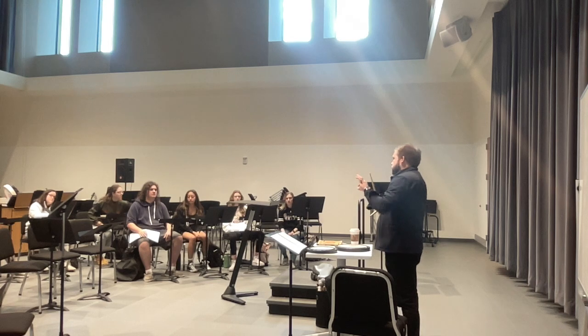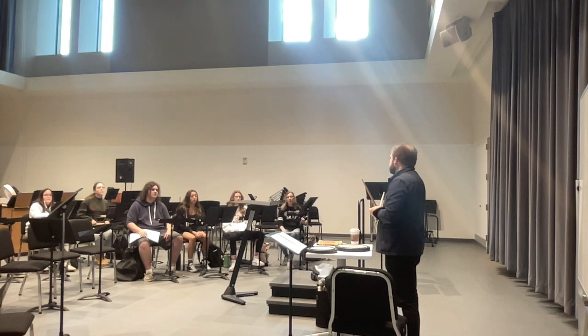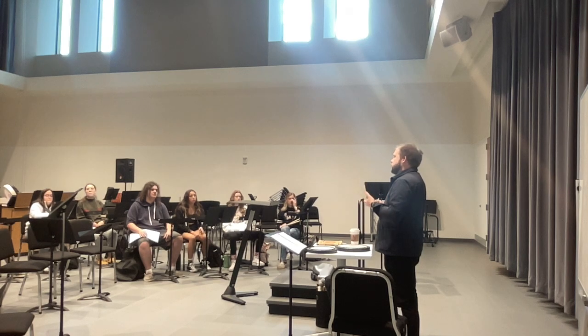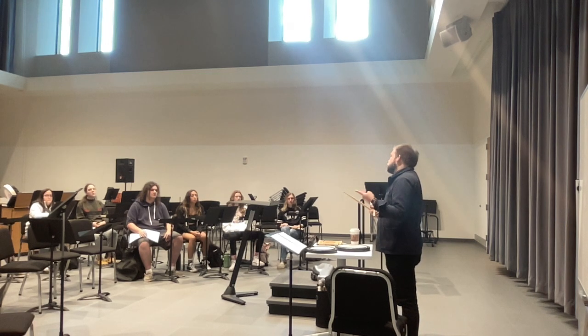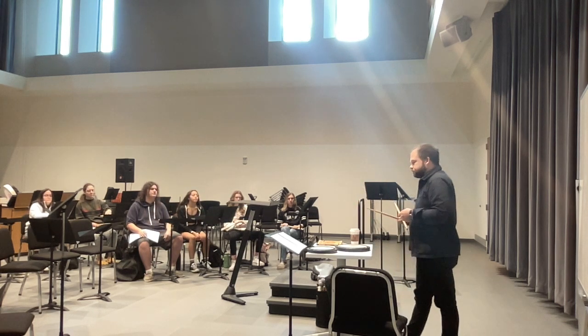I just want to review roll skeletons for like 5 minutes or so. So when I say roll skeleton, what am I talking about? The underlying rhythm that's happening while we're playing a roll, right? So when we play a roll on a snare drum, what are our options for rolls? Buzz roll. Single stroke, which we don't use on the snare drum. And then the one we spent a little less time on is a double stroke roll.